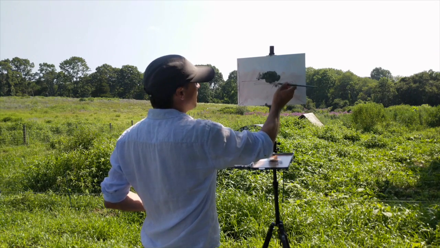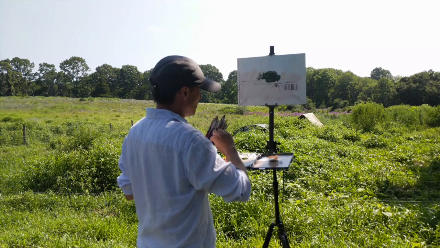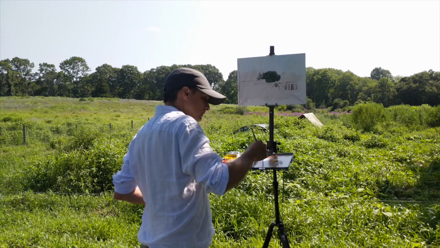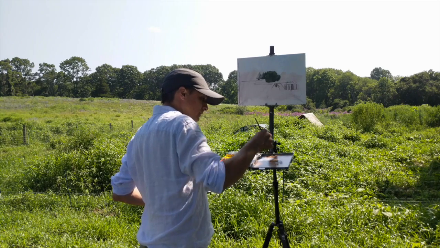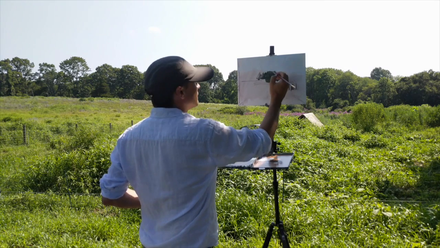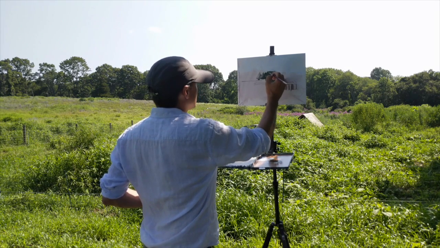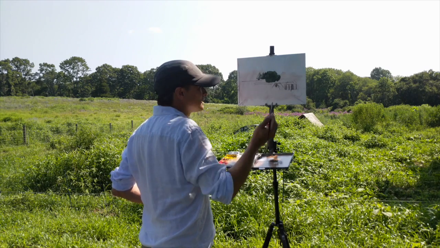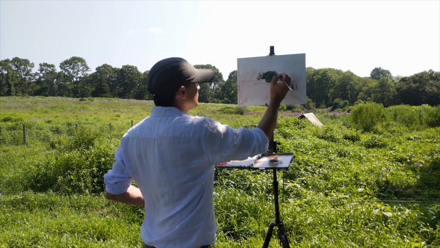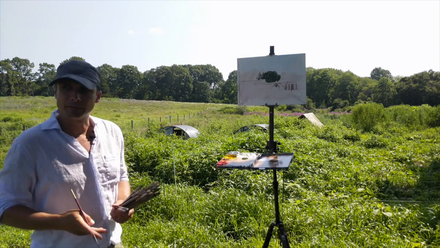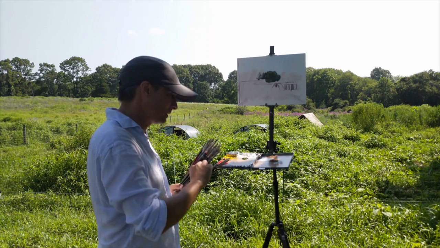But then as I move along, if I need to go back and put in sky holes, I'll add less medium and less solvent to get the little sky holes. You can basically just get one or two clean strokes before you have to grab more paint. But it's something to think about as you're working.